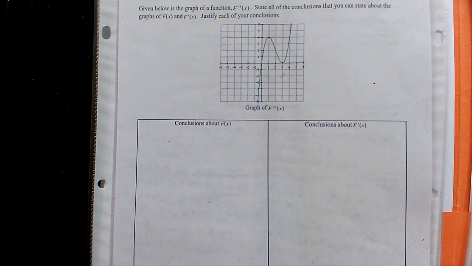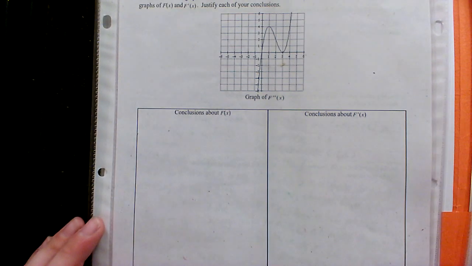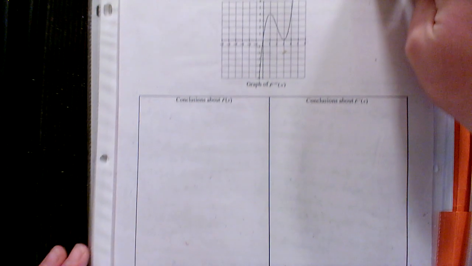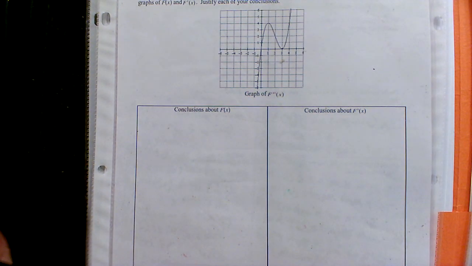All right, so the last one, we're doing the same thing, but this time they give us the graph of the second derivative, and we have to state any conclusions that we can about the original and anything that we can state about the first derivative.